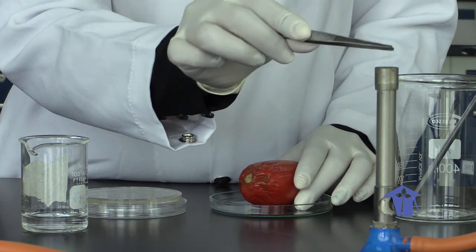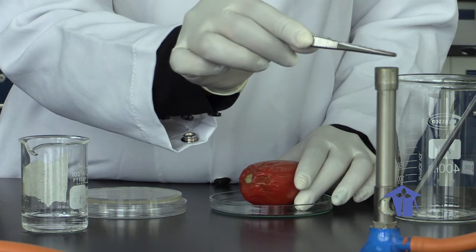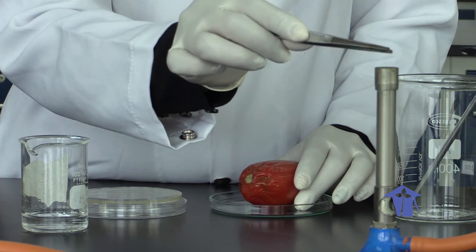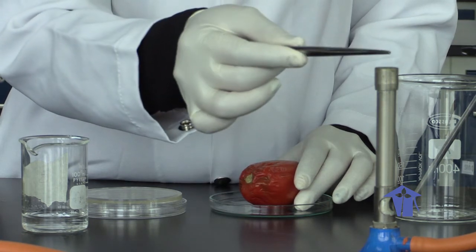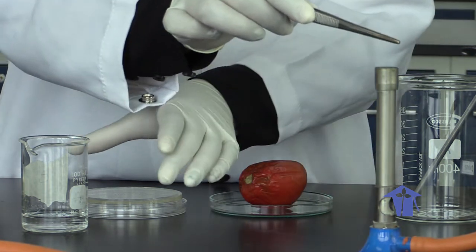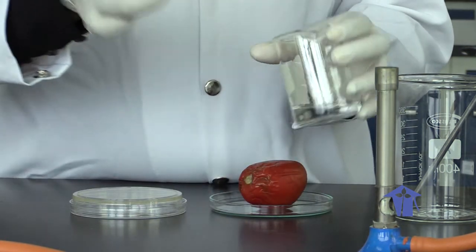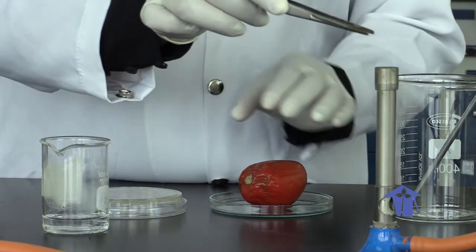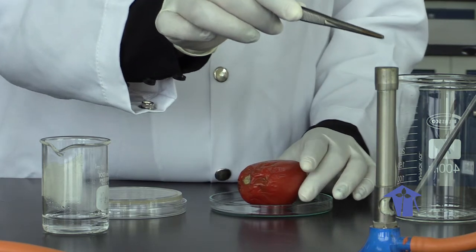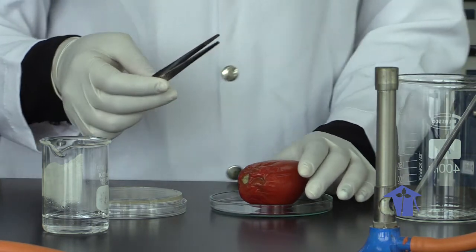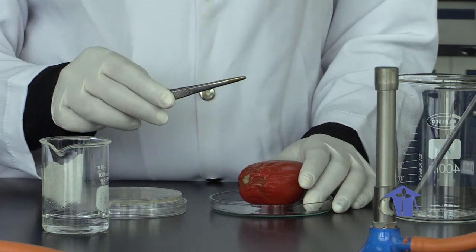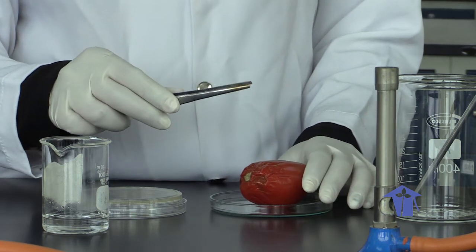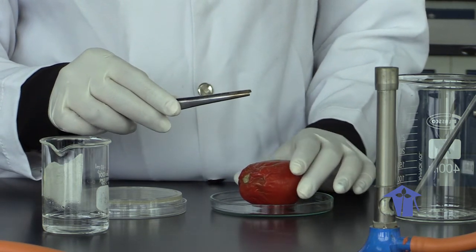So we flame until it's red hot. It's a little more difficult to see the red discoloration of our forceps compared to your inoculating loop. We immerse into alcohol and we flame off our alcohol. Remember, whenever we sanitize or sterilize equipment, we have to wait a couple seconds to ensure that the heat does not kill the organism that we are going to inoculate.